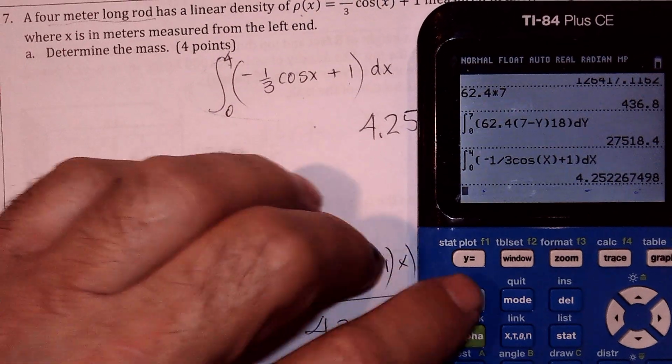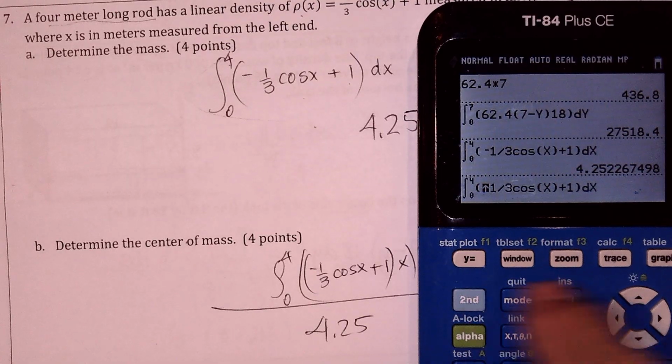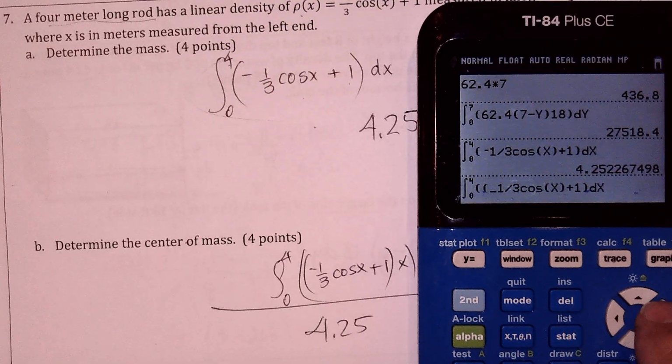So I'll bring that one back and just move in here, and I need to put another parenthesis up at the beginning and one right there times x. So all that inside is times x. That divided by my last answer.